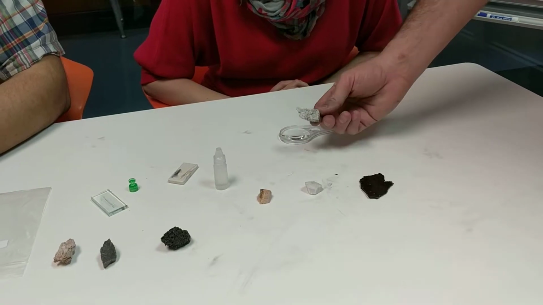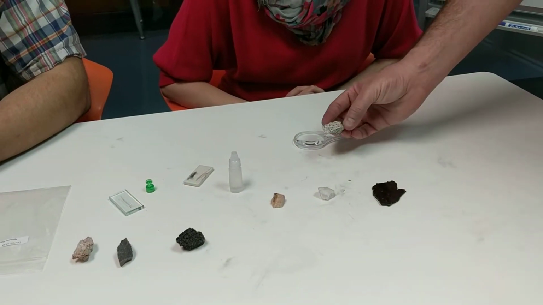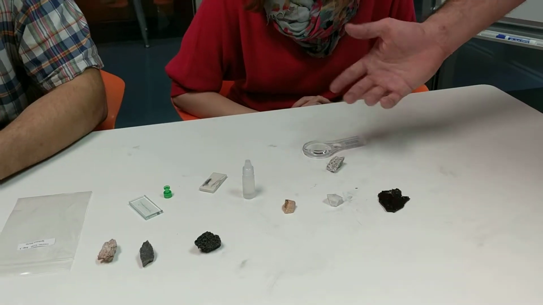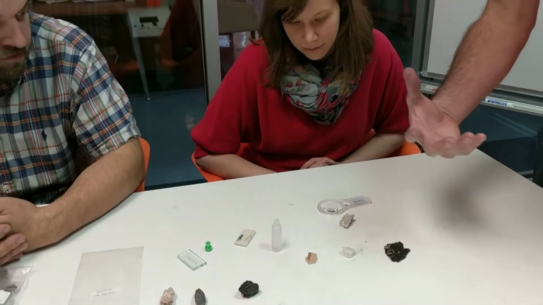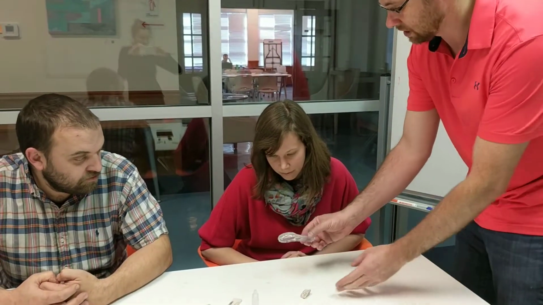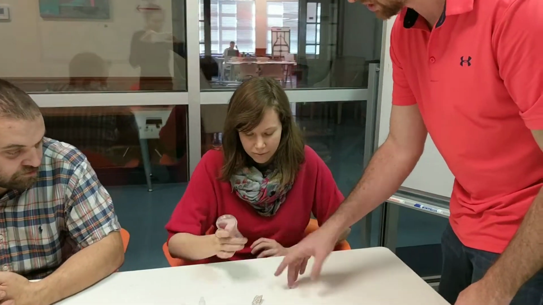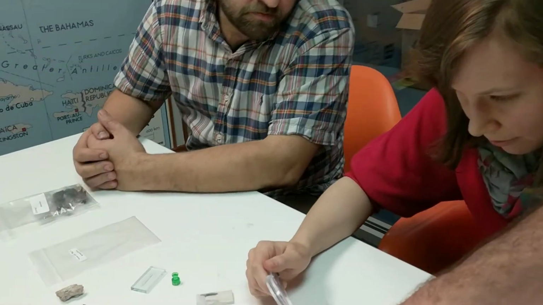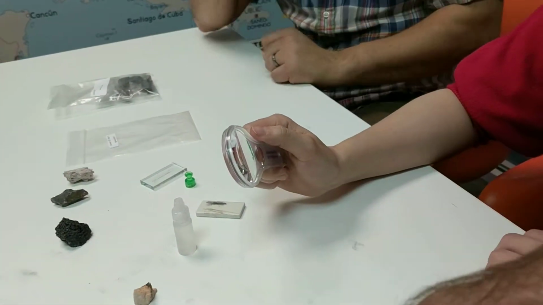Now, take your magnifying glass and look very closely at this igneous rock. This igneous rock is called granite. You guys probably recognize the term granite. We use it as a countertop a lot, also for gravel a lot. Now look very closely, Emily, and tell me what minerals you can identify in this rock, if you can identify these three minerals.